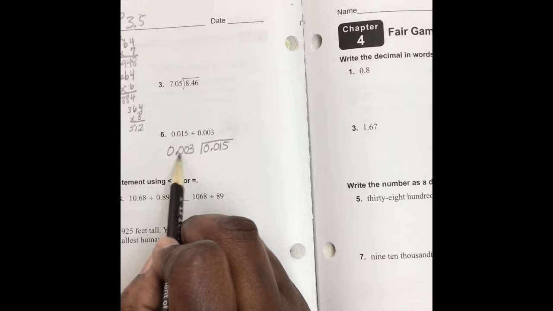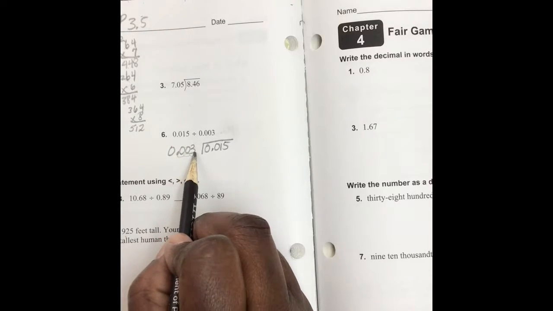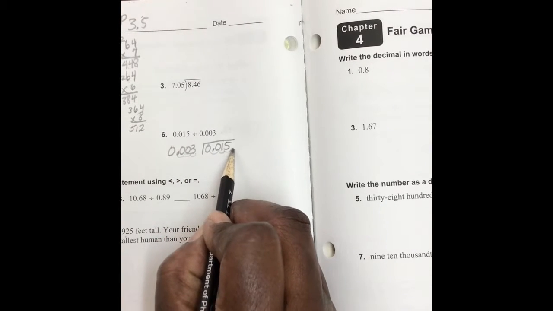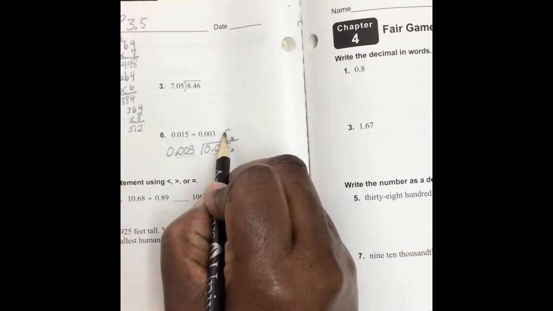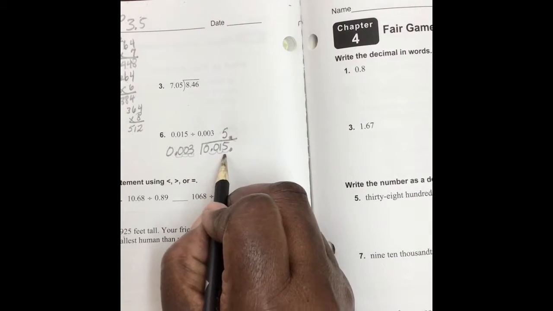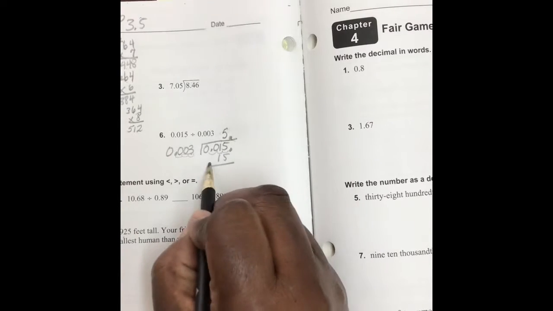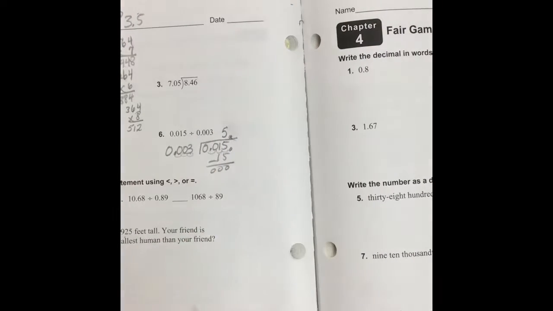Okay, so now let's move our decimal. 1, 2, 3. 1, 2, 3. How many threes are in 15? 5. 5 times 3 is 15. We subtract, and our problem is over.